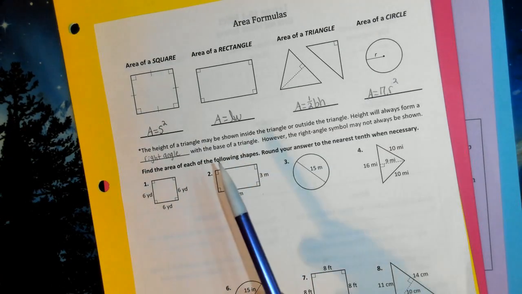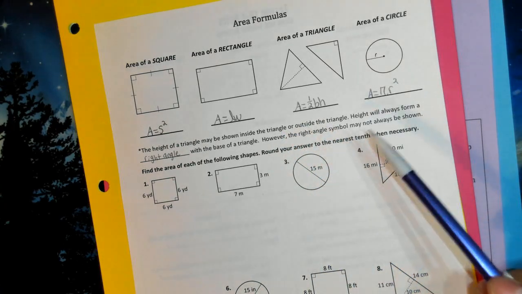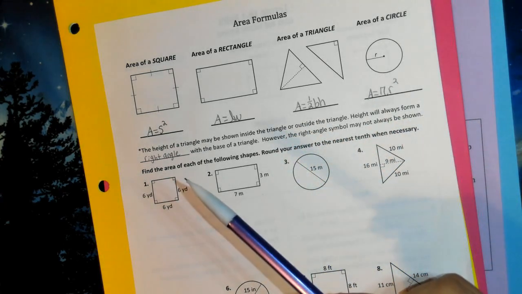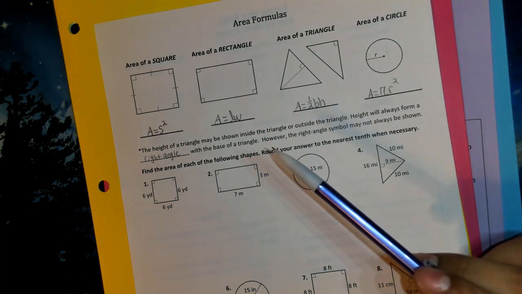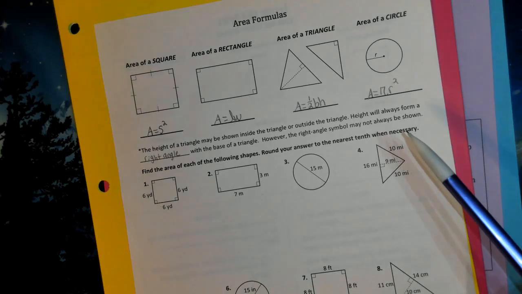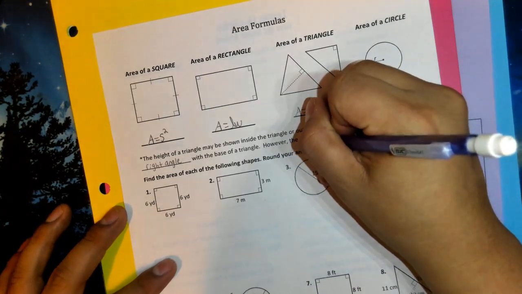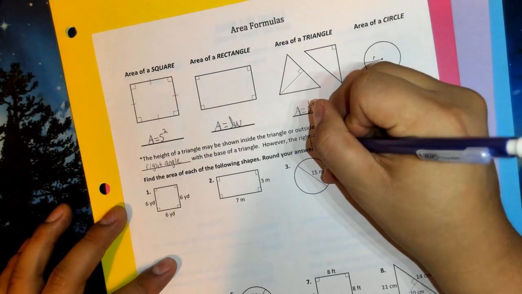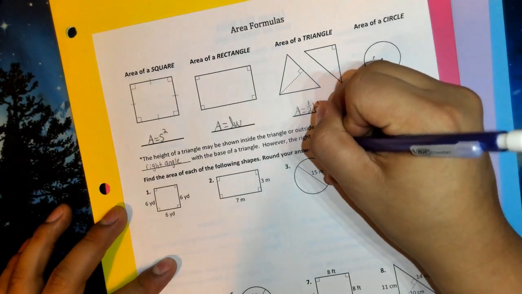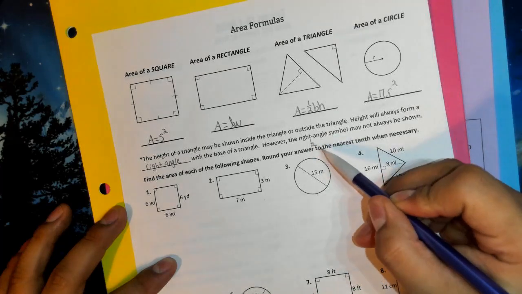The height of a triangle may be shown inside the triangle or outside the triangle. Height will always form a right angle with the base of a triangle. However, the right angle symbol may not always be shown. Right? The right angle symbol is like when we see, let's say this is the angle, and then that little box in that corner saying that that's a right angle. This is 90 degrees right there.